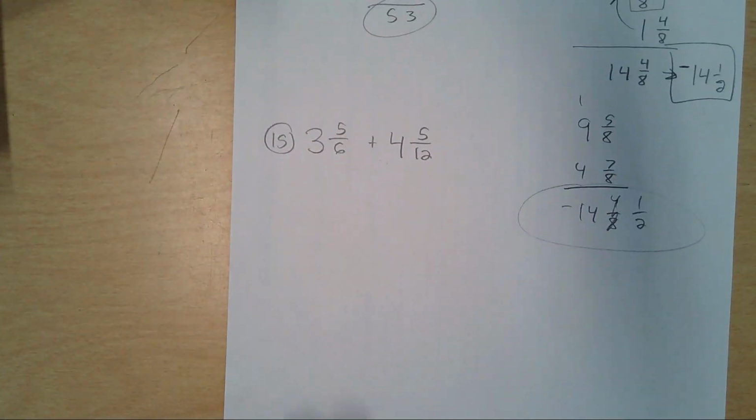So this is a 5th grade level problem here. I think we're doing this stuff in like 3rd grade, wasn't it? So no negatives at all.